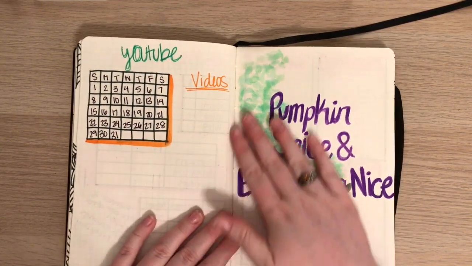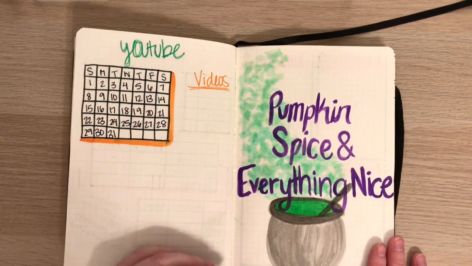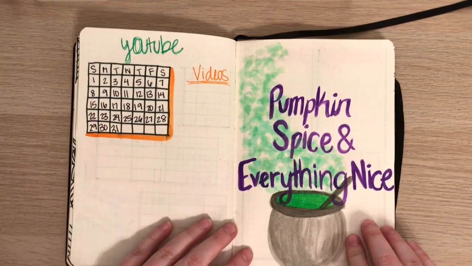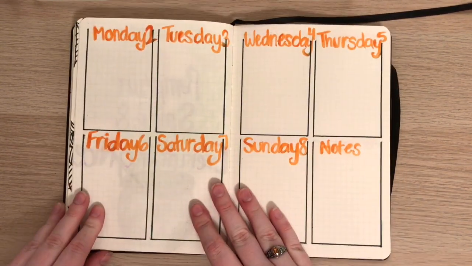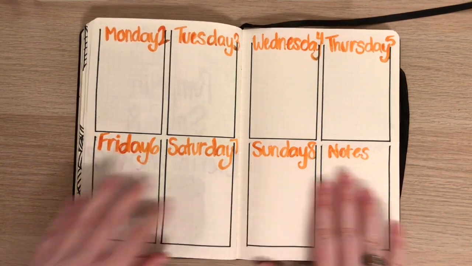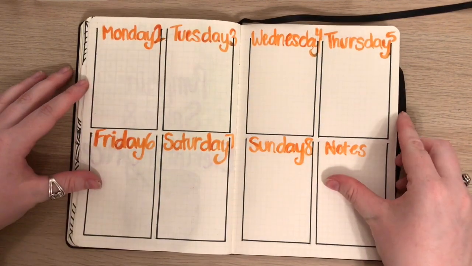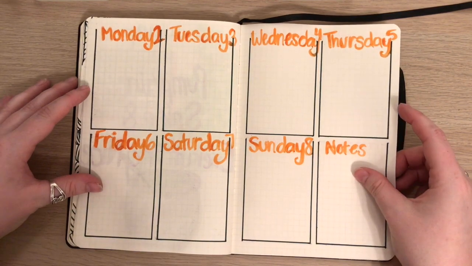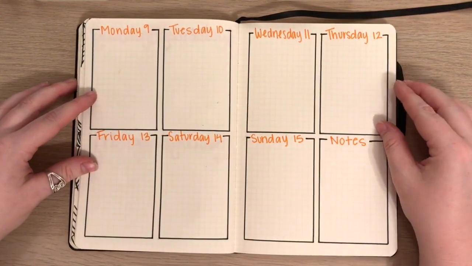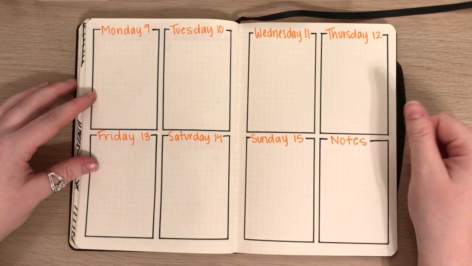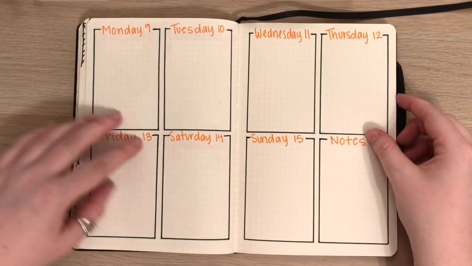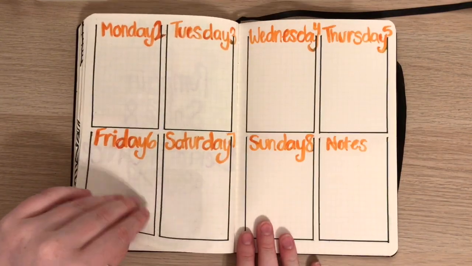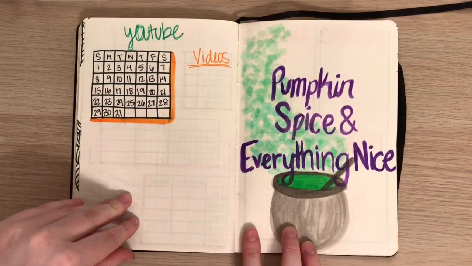Then I have my YouTube page with plenty of space to write, and my fun little decorative page. I don't even know what you would call it. It was just super fun to make. And then yeah, this was the first weekly spread that I did, and as I said, the days were just not fitting in there. So I went back to my markers, and it just looks so nice, and I'm super excited to try this out for the month. So yeah, that is my October bullet journal spread.